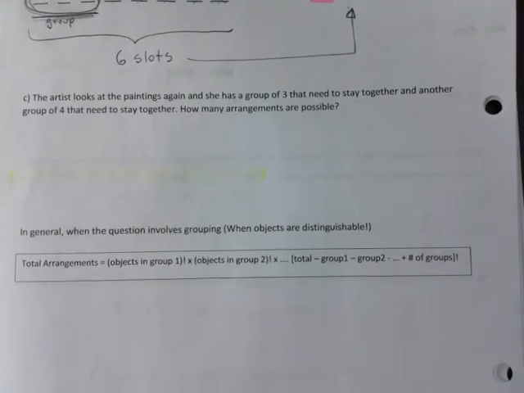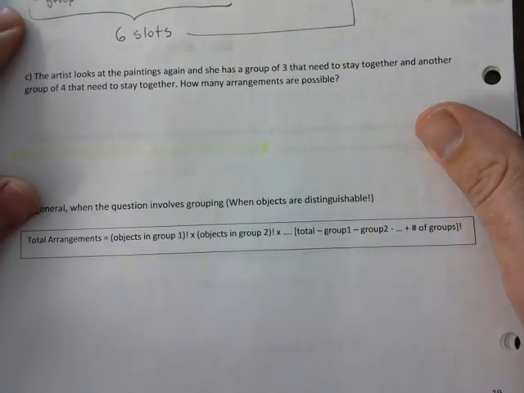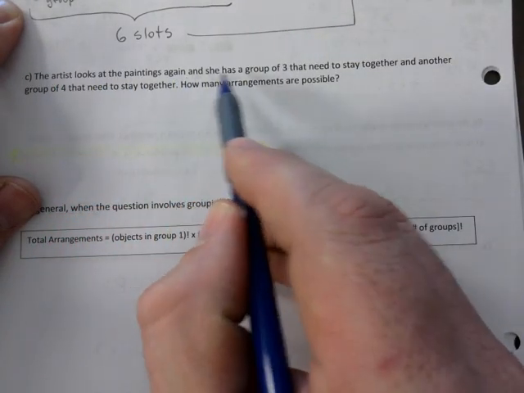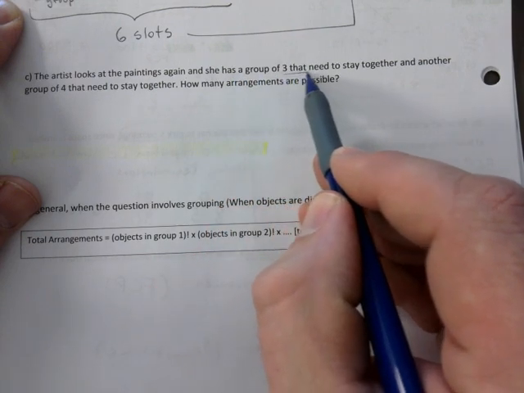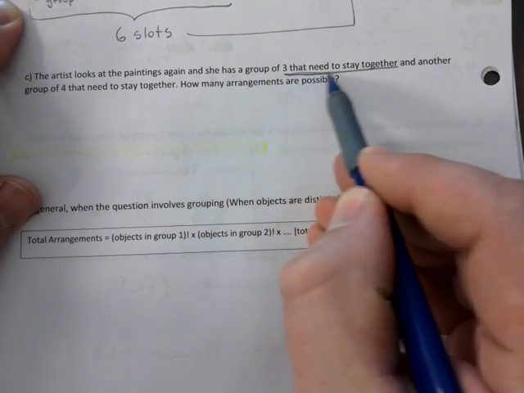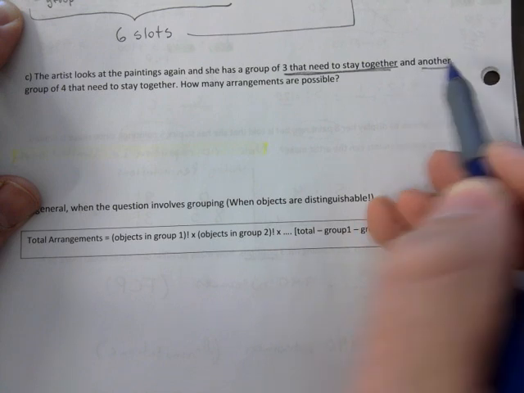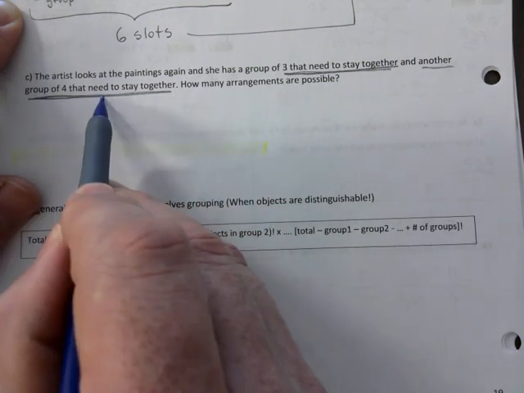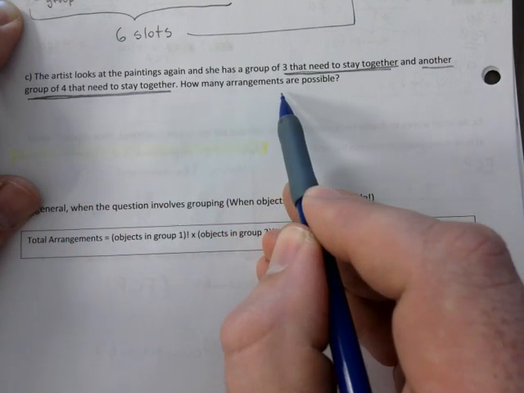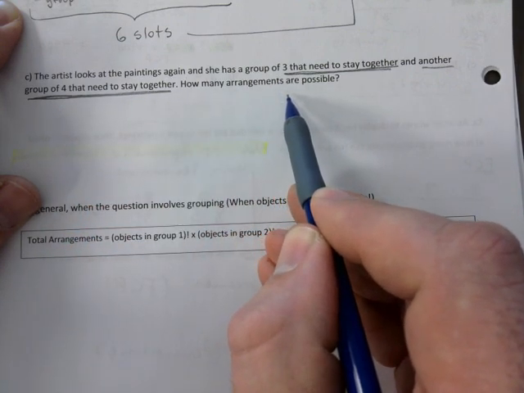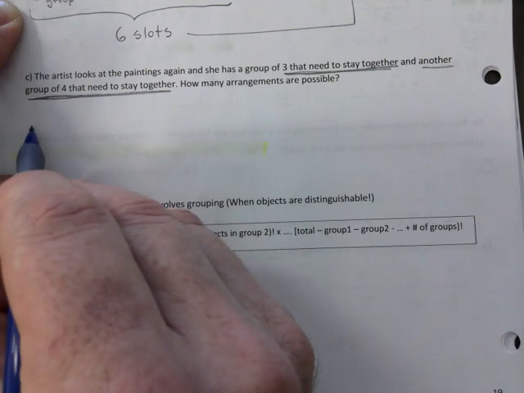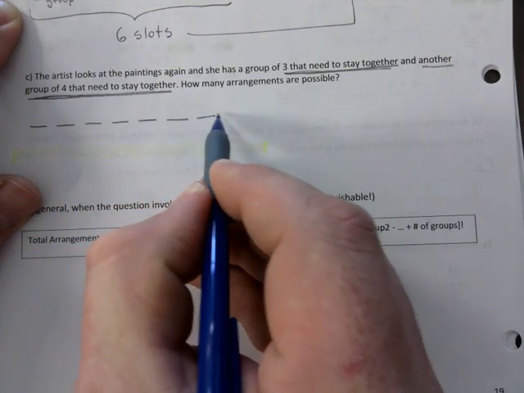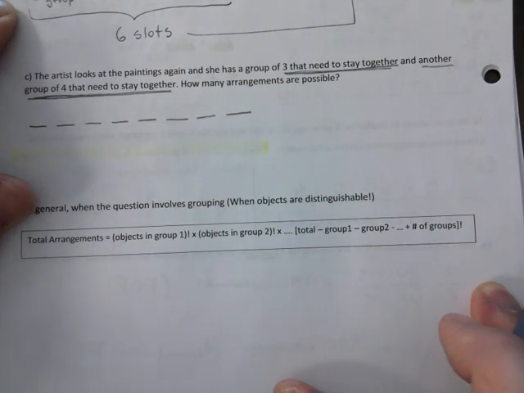Let's do that one more here. The artist looks at the paintings again. She has a group of 3 that need to stay together and another group of 4 that needs to stay together. How many arrangements are possible? Follow me again. 1, 2, 3, 4, 5, 6, 7, 8. There's still 8 paintings, okay, guys?